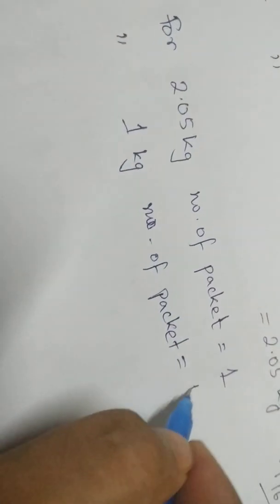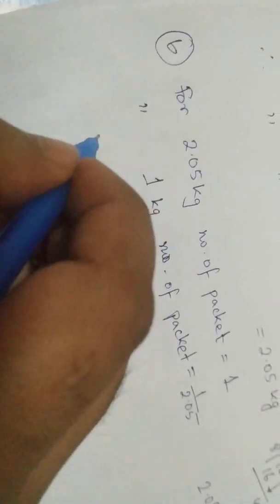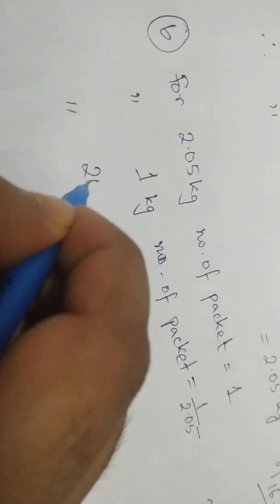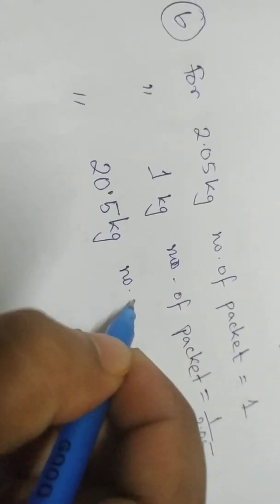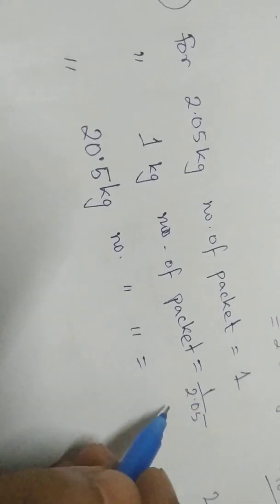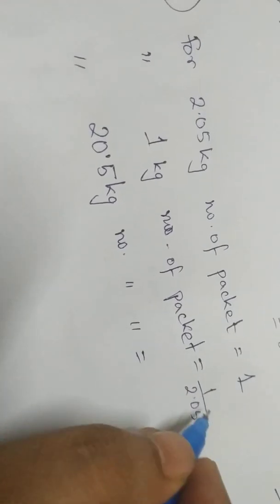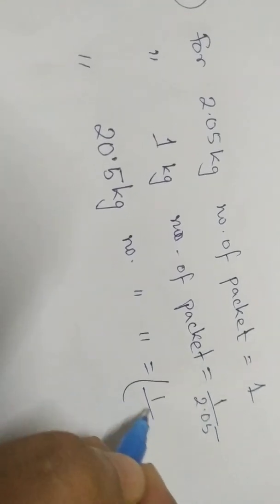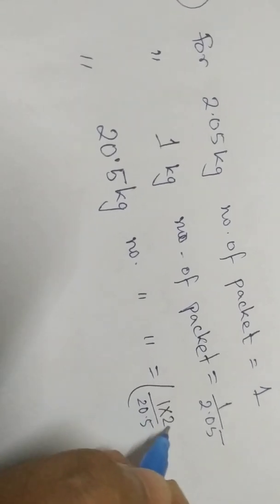1 by 2.05, right? For 20.5 kg, number of packets equals, the same way as the previous math which I did, we need to just multiply this with 20. So 1 by 20.5 into 20.